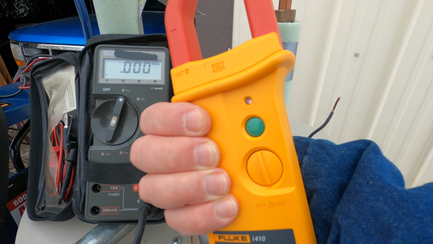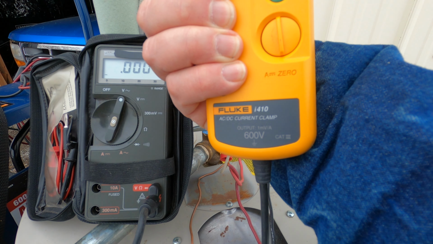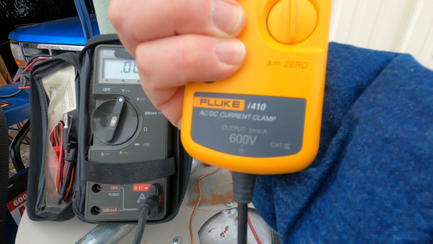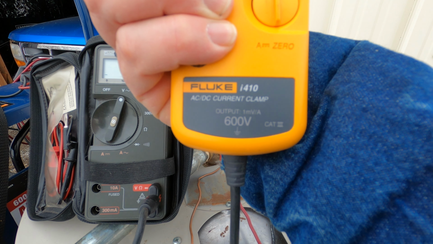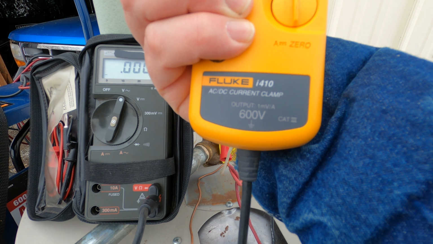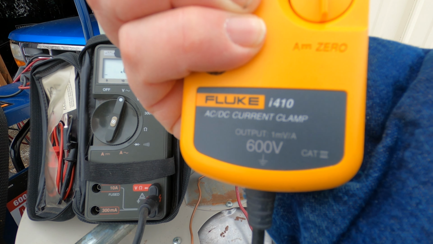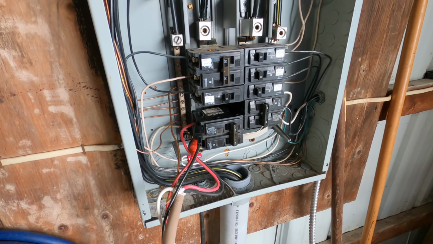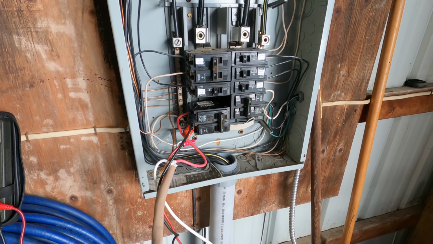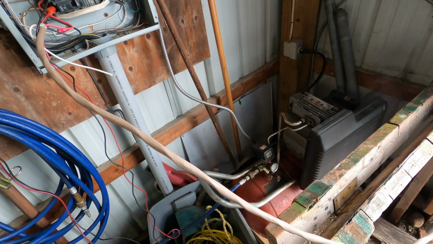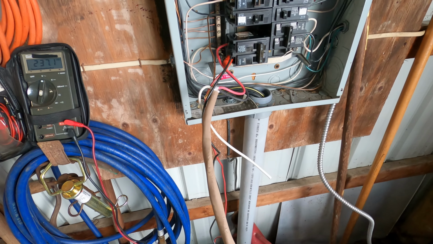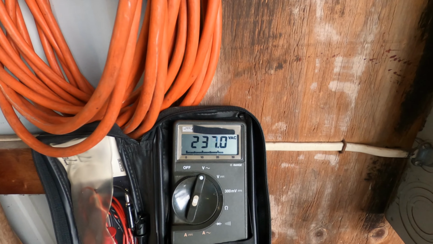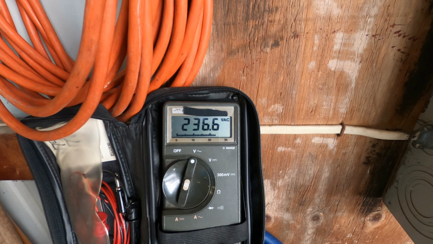By the way, this is a Fluke I410 AC/DC current clamp. I don't know if you can see it clearly enough. Output 1 millivolt per amp. So we don't lose much voltage drop through this short 10-foot piece of cable, obviously. And here's the proof of that.